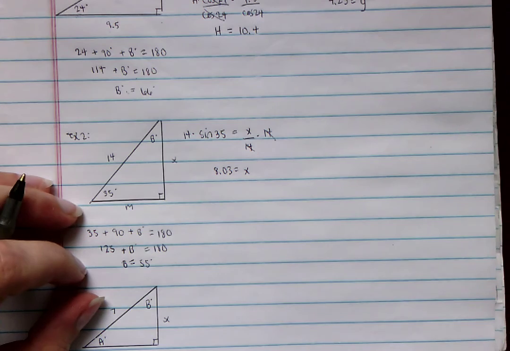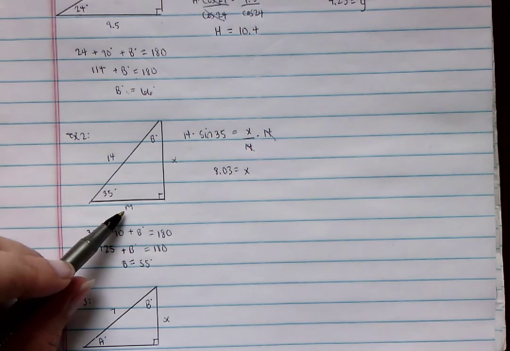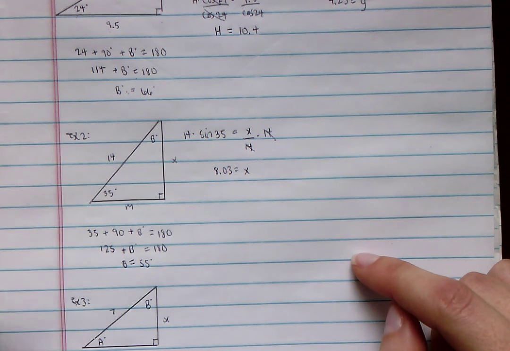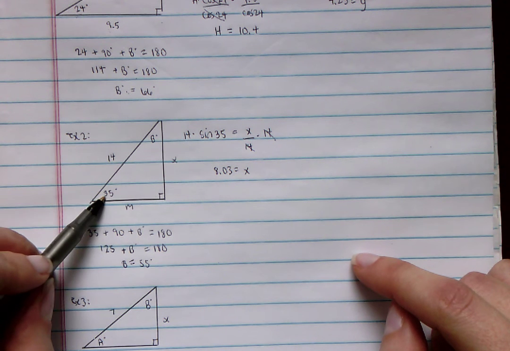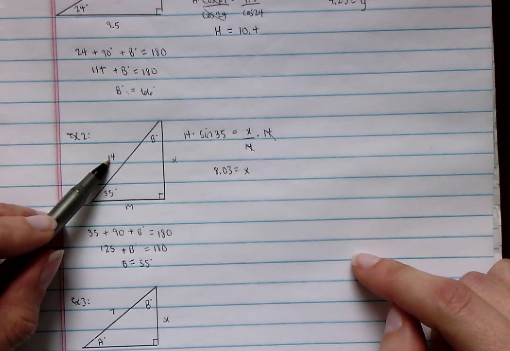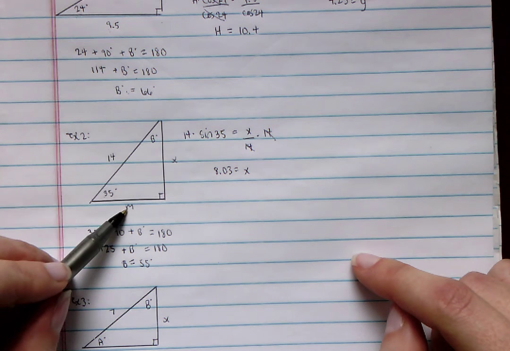Now let's solve for the last part of the triangle, so M. Again, I'm going to go ahead and use 35 degrees. So from here, I'm wanting the side that's adjacent to that angle, and I know the hypotenuse. Okay, and so adjacent and hypotenuse.